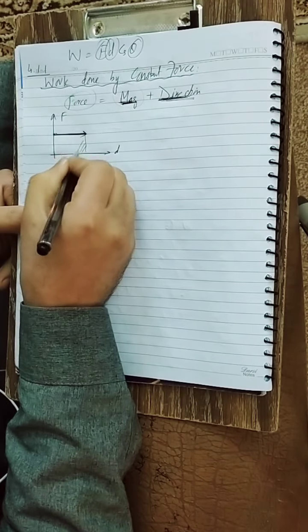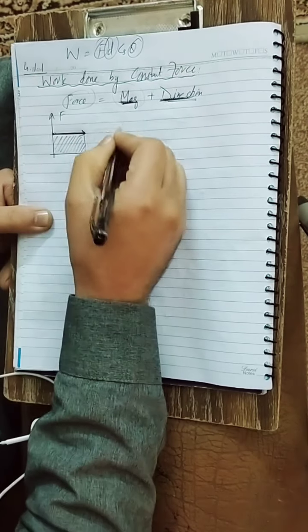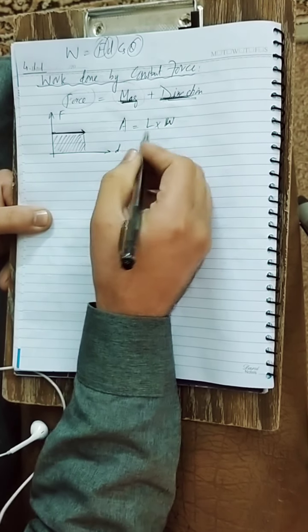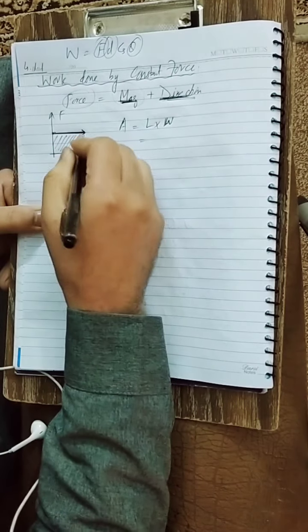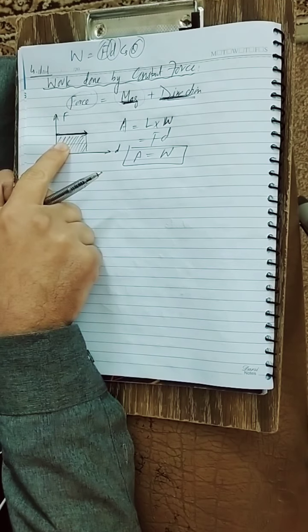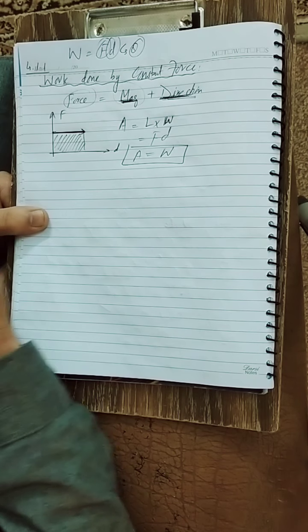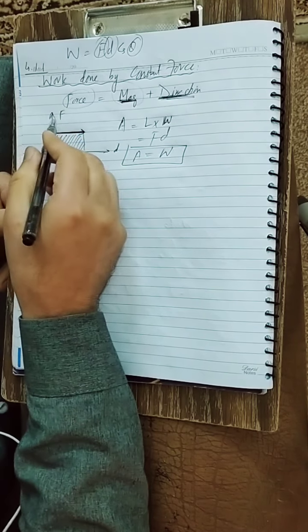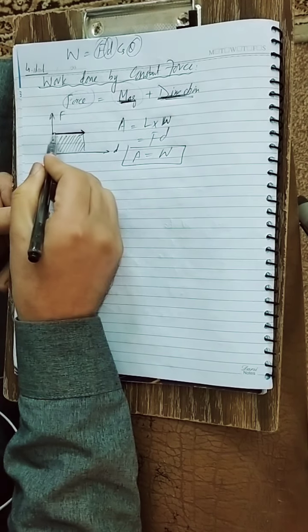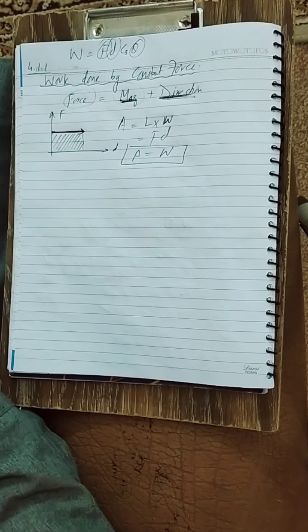Now I am going to find the area. Look at the area under this graph. This area is a rectangle, and the formula of the area of a rectangle is length multiplied by width. Length is actually displacement and width is force. So force times displacement is work done. So this is the work done. The area of the F-D graph gives the work done, and this work done is called the work done by the constant force, because the magnitude of force is constant. If the graph is moving up, it means the force is increasing. If the graph is moving down, it means the force is decreasing. But here the graph is a straight line. It means the force neither increases nor decreases. So here the force is constant. This is the constant magnitude of force.